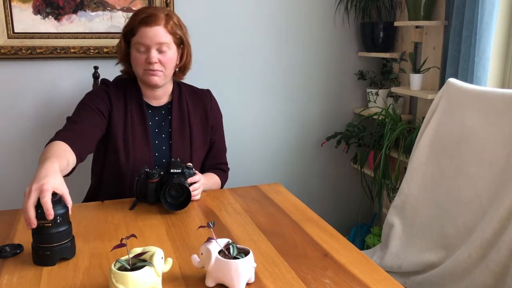Now, these are not the same composition because zooming in does change the composition of your photograph, right? But when I zoom in, if I'm really going for those blurry backgrounds, zoom in, zoom in, zoom in. And this doesn't necessarily mean that you have to have a zoom lens, right? What you guys can do is simply step forward, okay? So I have prime lenses, they don't zoom. So when I want to zoom, I literally have to be the zoom.